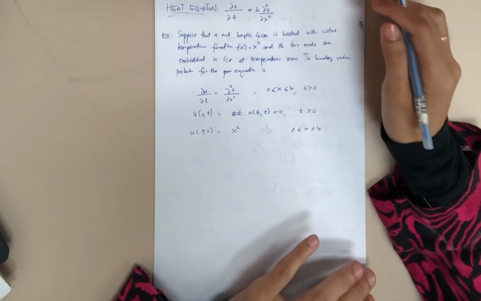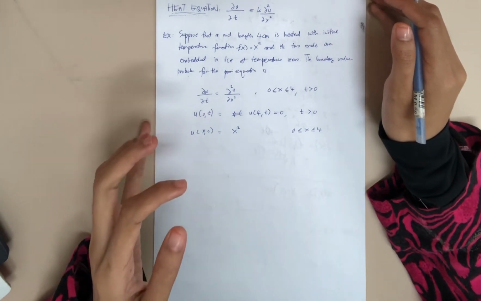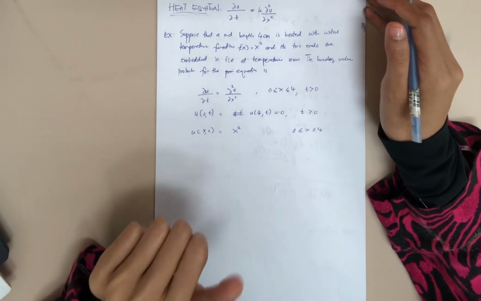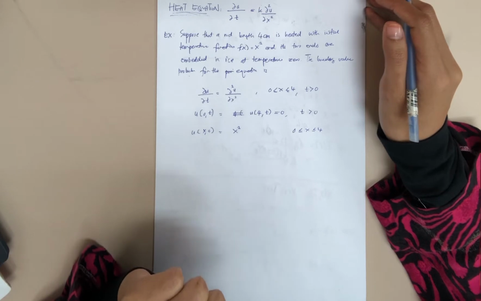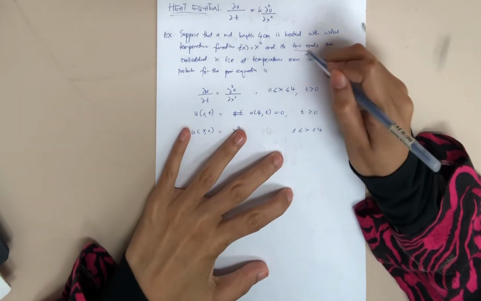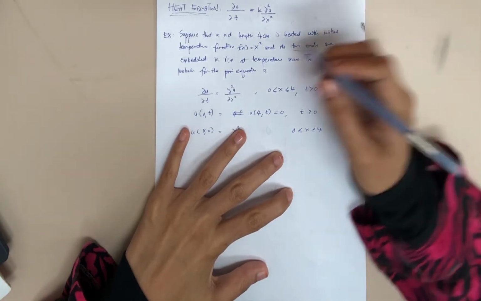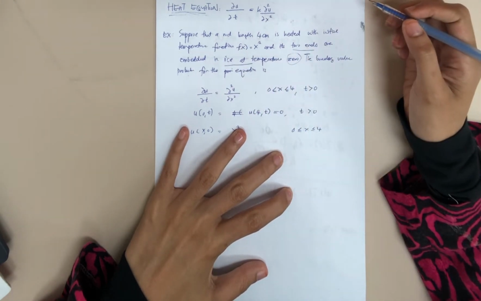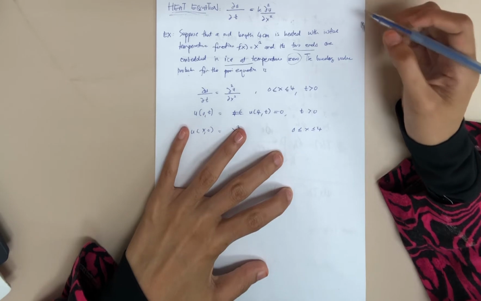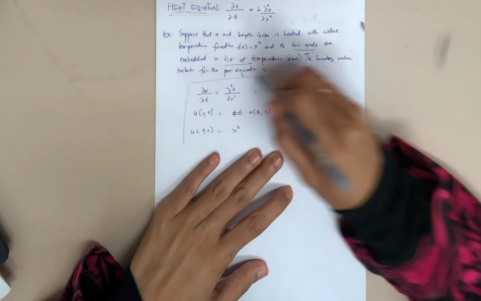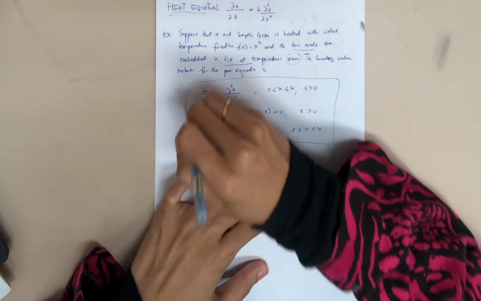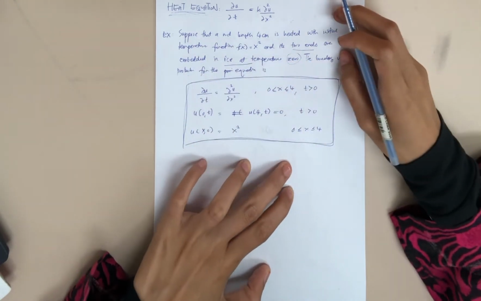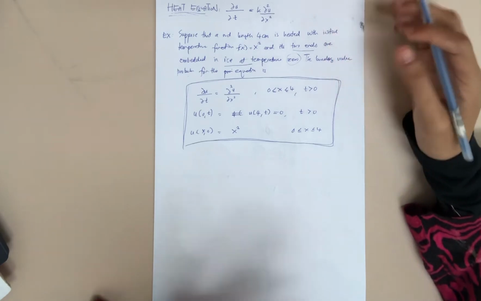Suppose that a rod of length 40 cm is heated with initial temperature function f(x) equal to x squared, and its two ends are embedded in ice at temperature 0. The boundary value problem for the equation is given here, so this is the equation and also the boundary condition, BC, and also the initial condition, IC.